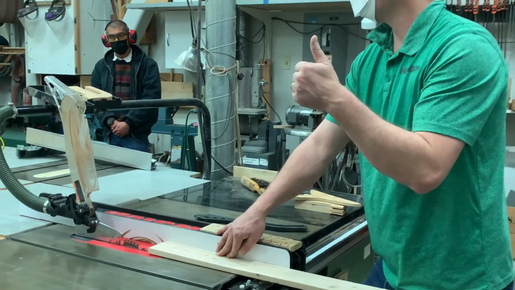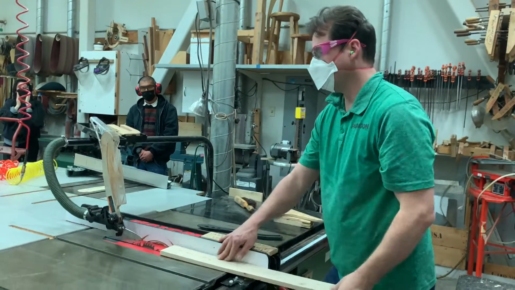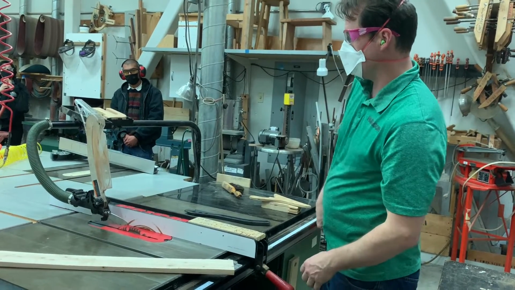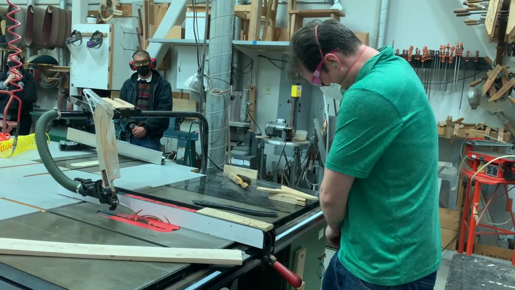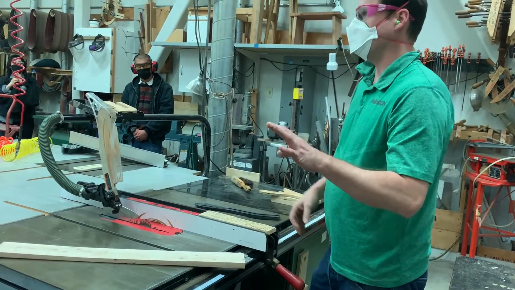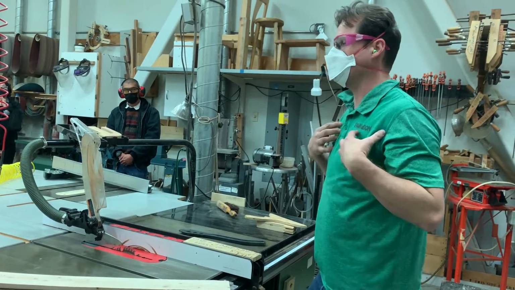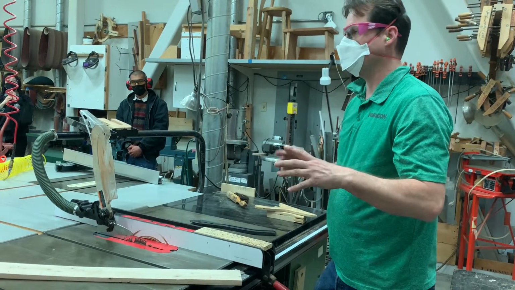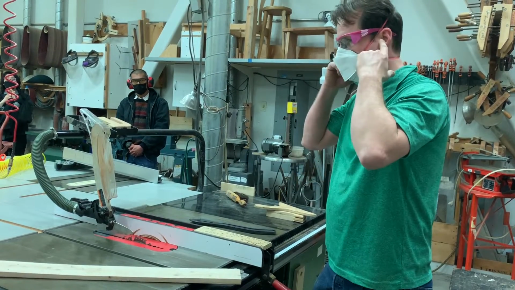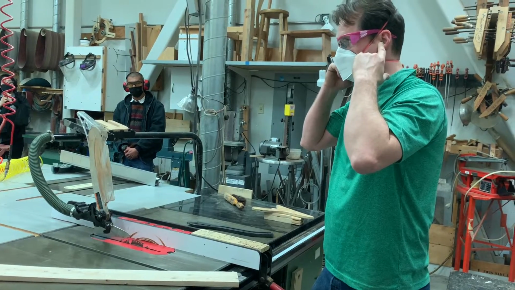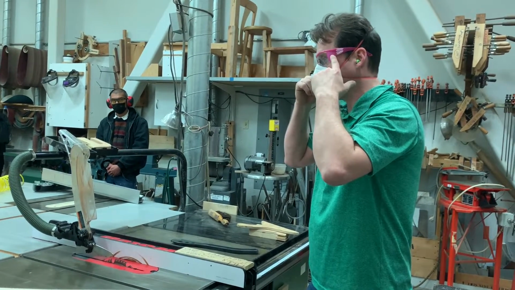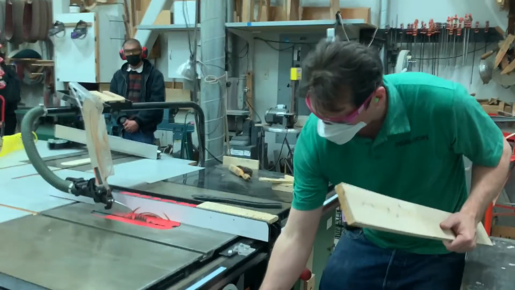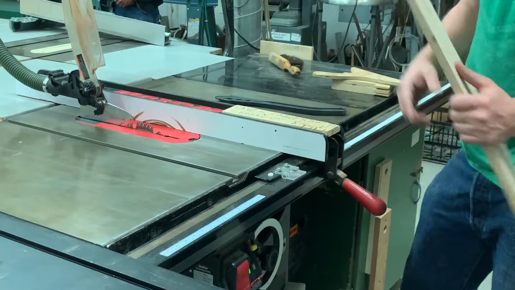I always remove jewelry, even a ring. I'm going to take this off, put it in a safe place. Hair tied back, no loose fitting clothing, no dangling jewelry, none of that. You want to have safety glasses. I always have hearing protection. I can't force you to wear hearing protection, but if I see you in here without safety glasses on, you'll be out. So we go ahead, turn the breaker back on.